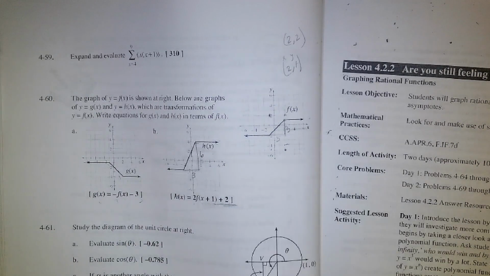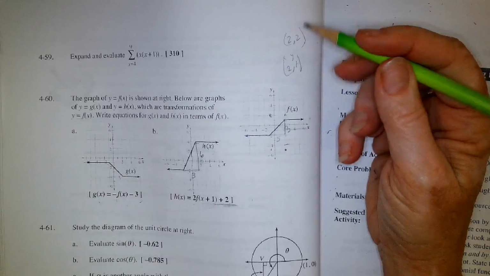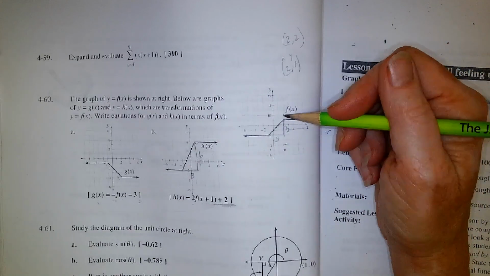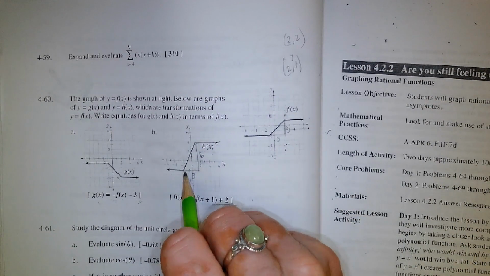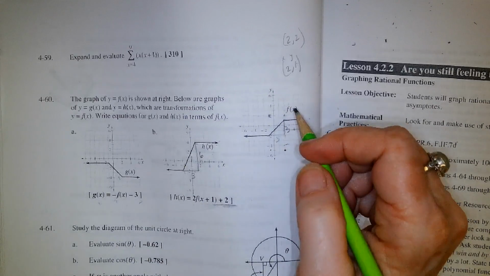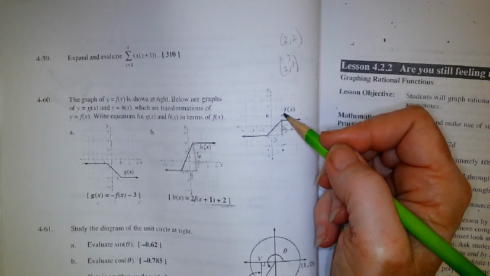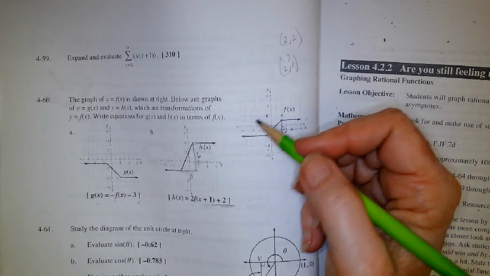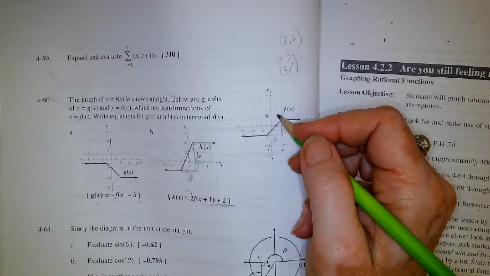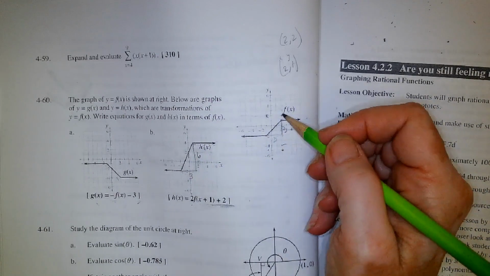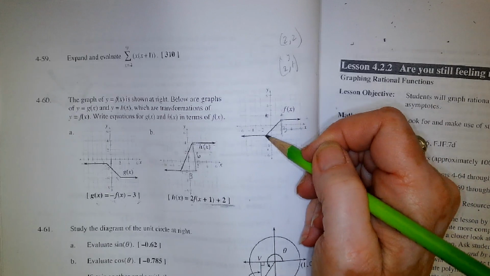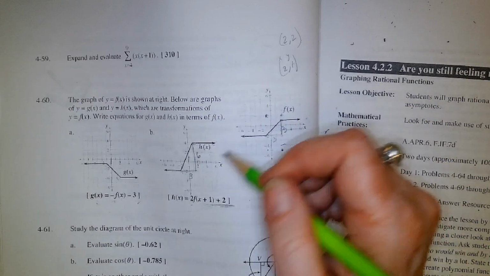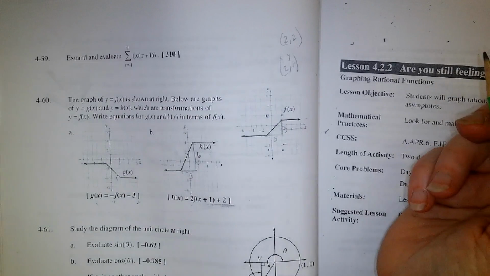Oh, did it also get shifted left? Let's see. Oh, it did, obviously. See this point is at 2, and then in the new graph it's at 1. So I see exactly where that came from. And this one's at 1, and then it got left. So these 2 points got shifted left. That's where the x plus 1 comes from.